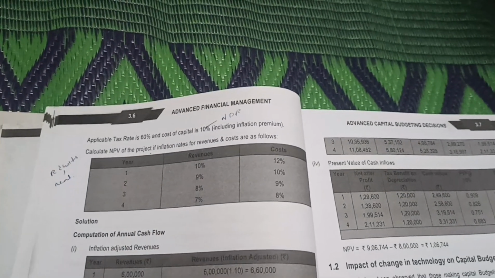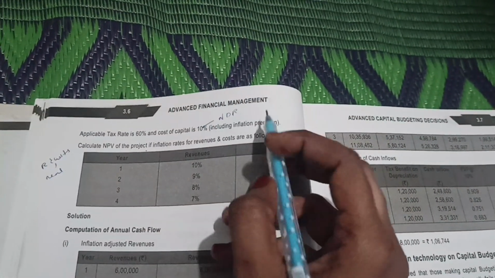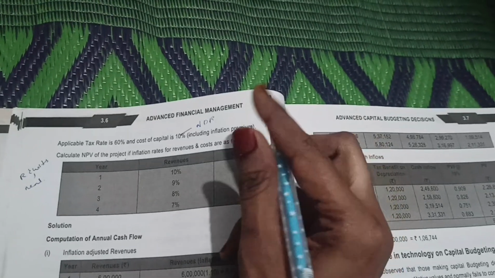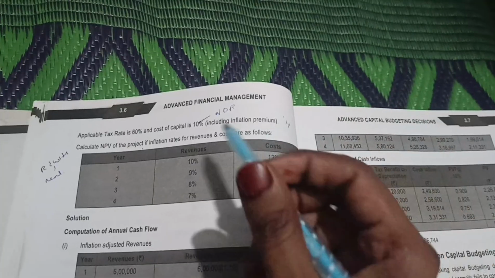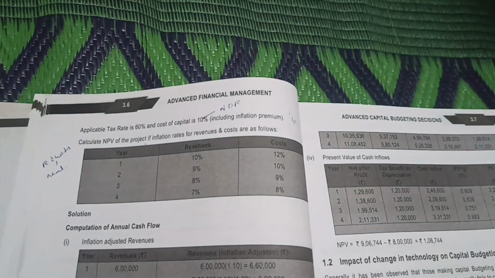Now we are expected to find net present value. If you observe in the question, they have not given us a single inflation premium. Instead, they gave us inflation premium for revenue and cost each year separately. Then how will we take inflation premium?